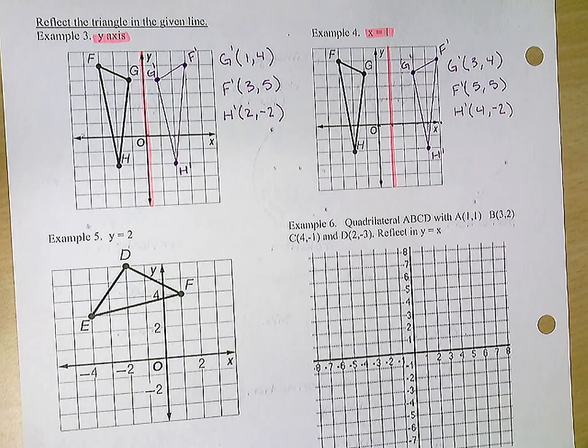Questions on that example? Then I want you guys to do example 5. So you're reflecting over the line y equals 2.